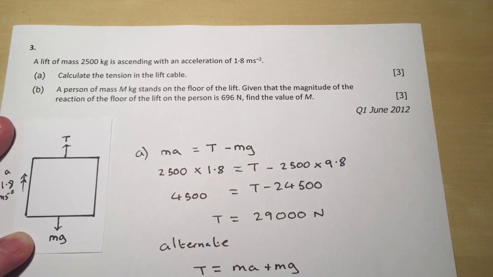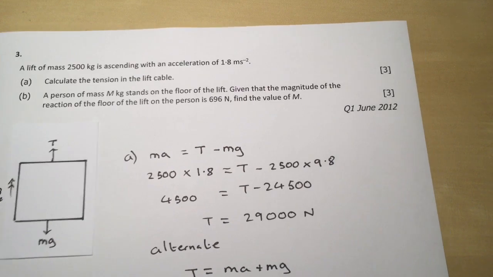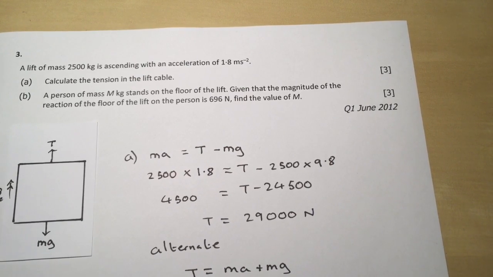Okay, so part B. Now we're looking inside the lift. We're saying a person of mass m kilograms stands on the floor of the lift. Given that the magnitude of the reaction at the floor of the lift, so R, the normal reaction, is 696 newtons, find the value of m.